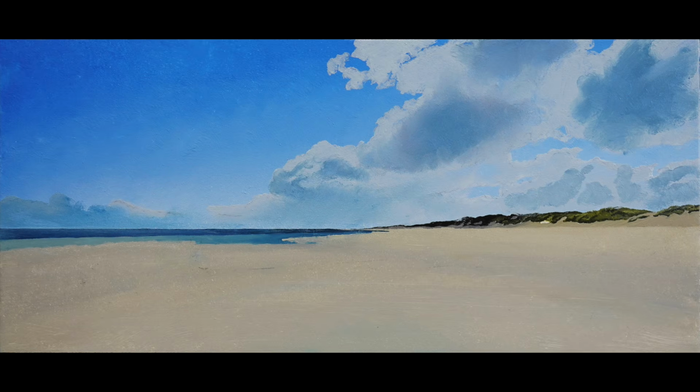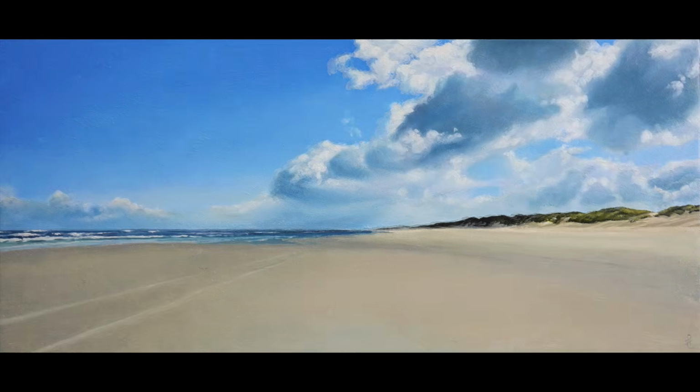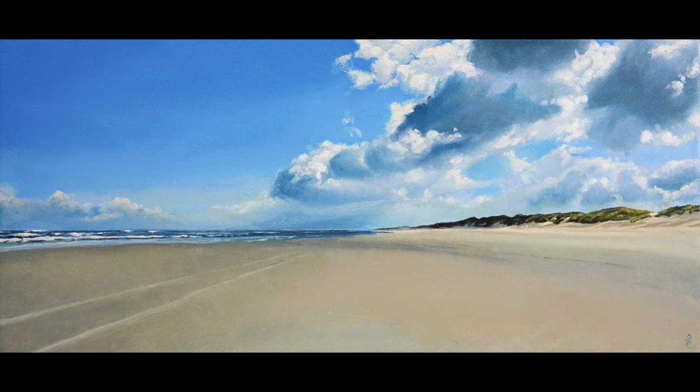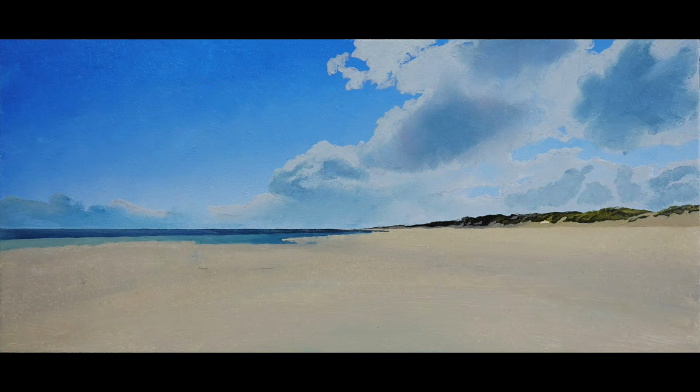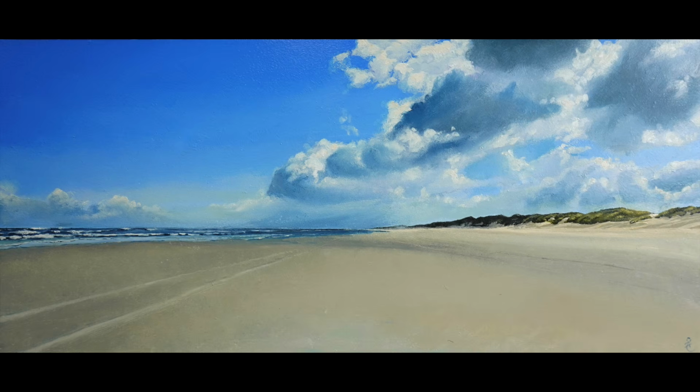Okay, here it comes. This is the painting at the end of the day, and this at the end of the next day. The first photo looks a bit like a faded coloring book picture, but in the next one, boom, someone flipped the switch.